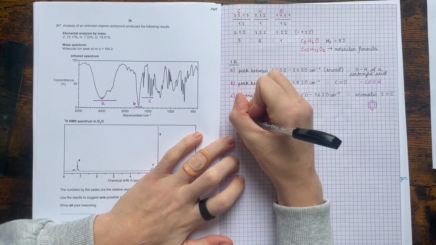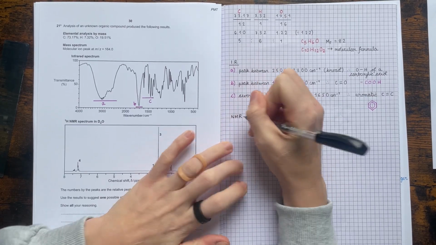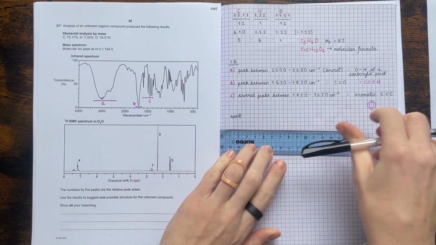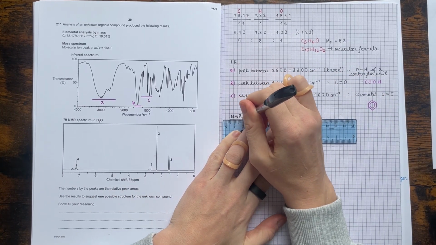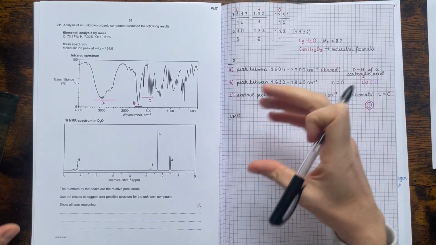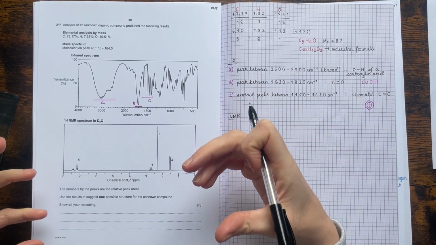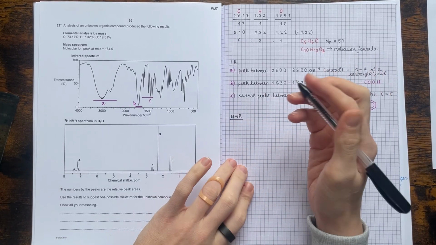Now, in terms of the NMR information, I personally would always want to have all of the information in a more tabulated format, and there's nothing to stop you from doing what I'm about to do in the table on the spectrum itself, but this is just how it works for me.